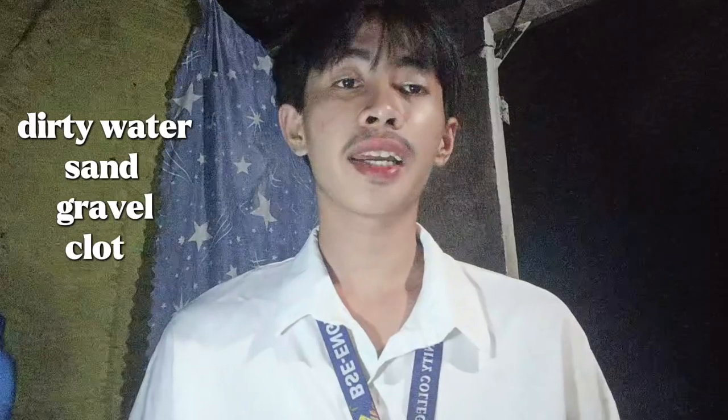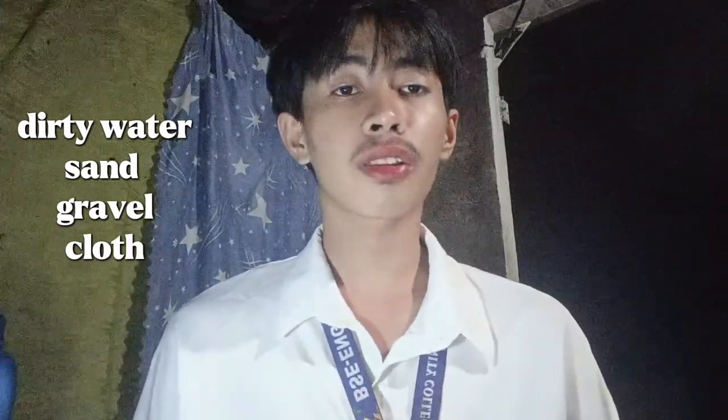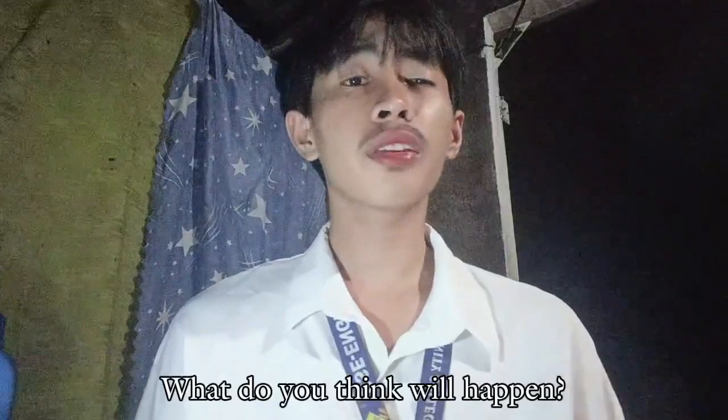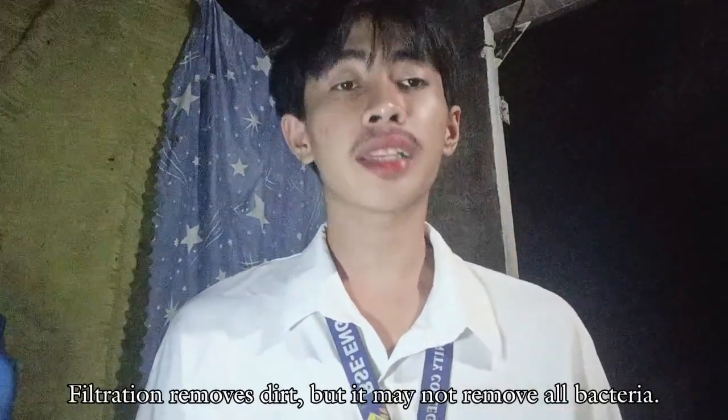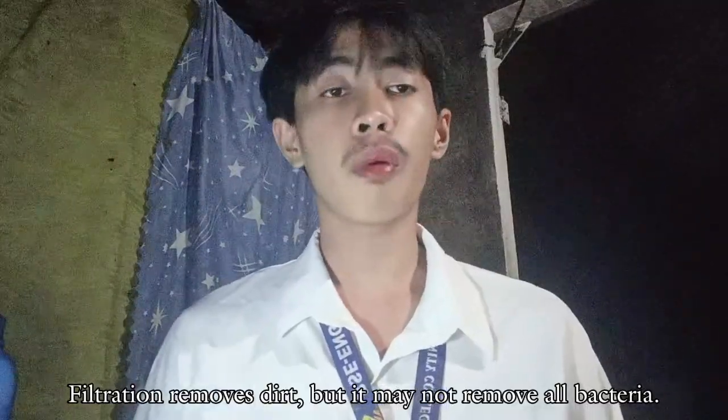Now, let's move on to the second station. Since we are not in the lab, imagine this. You have dirty water, sand, gravel, and cloth. If you pour the water through these materials, what do you think will happen? Alright, the water becomes clearer, right? This is because the materials act as filters. So remember, filtration removes dirt, but it may not remove all bacteria.